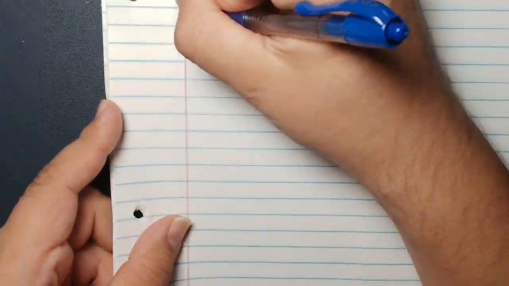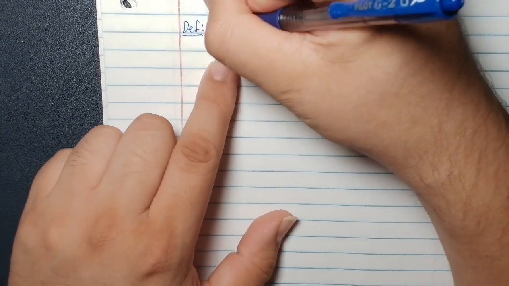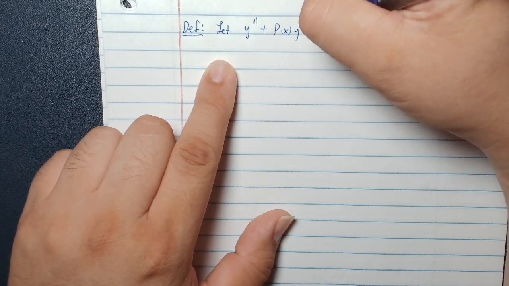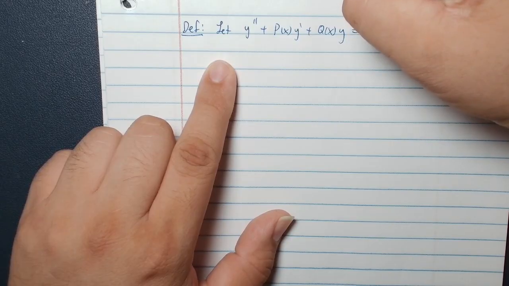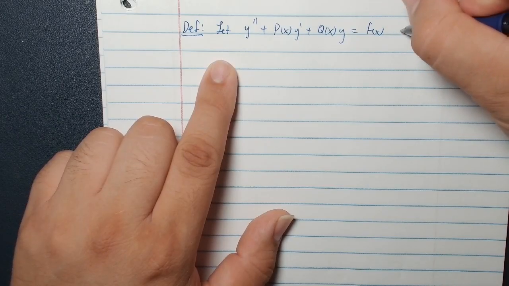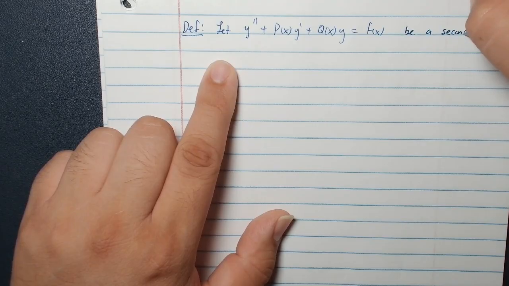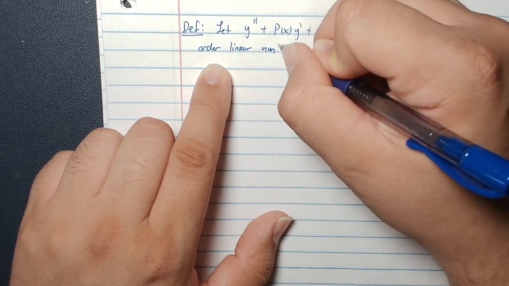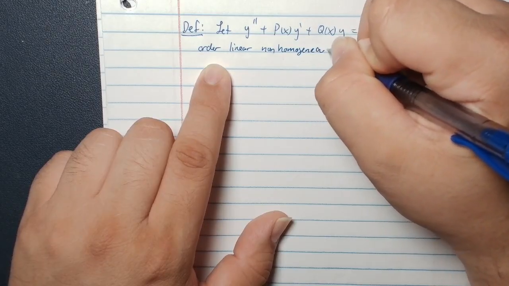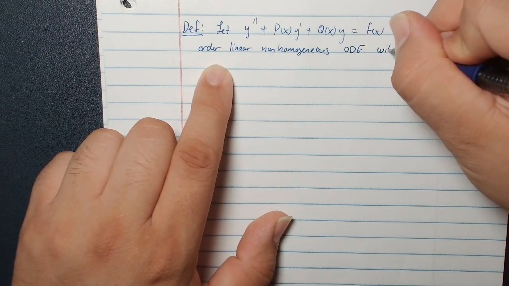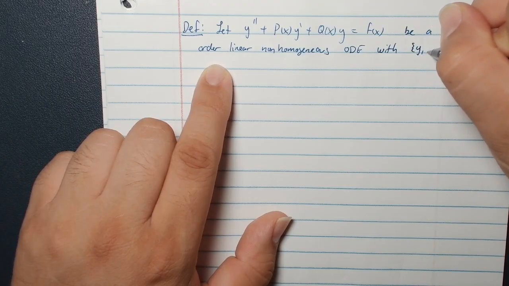So, definition. Let y double prime plus p of x y prime plus q of x y equals f of x be a second order linear non-homogeneous ODE with a fundamental solution set y1, y2.